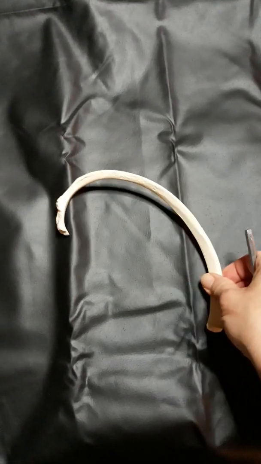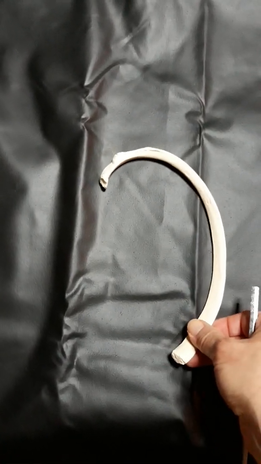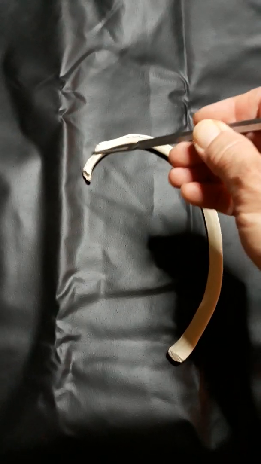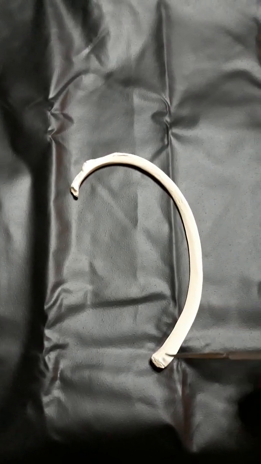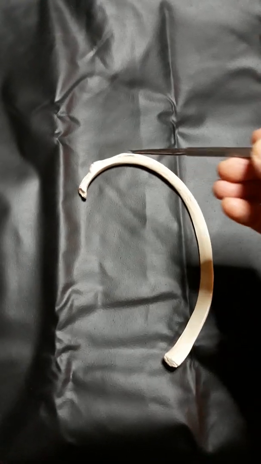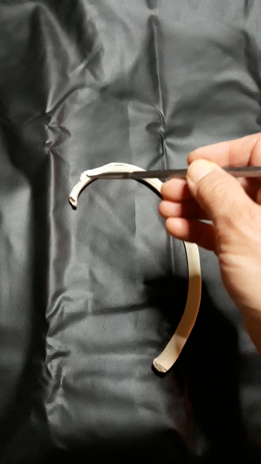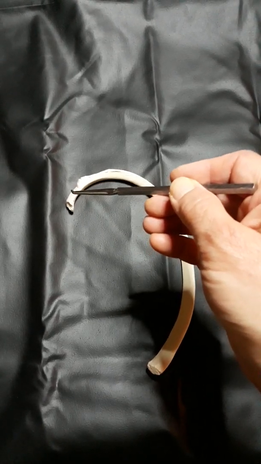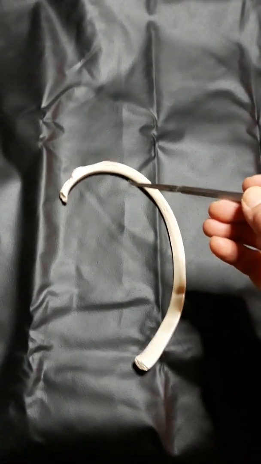Now, let's take a look at the parts of the rib. So you'll notice that the rib is very curved on one side, and it straightens out a little bit on the other end. The part that is very curved, this part here, is the vertebral end. This is the portion of the rib that articulates with the thoracic vertebrae.